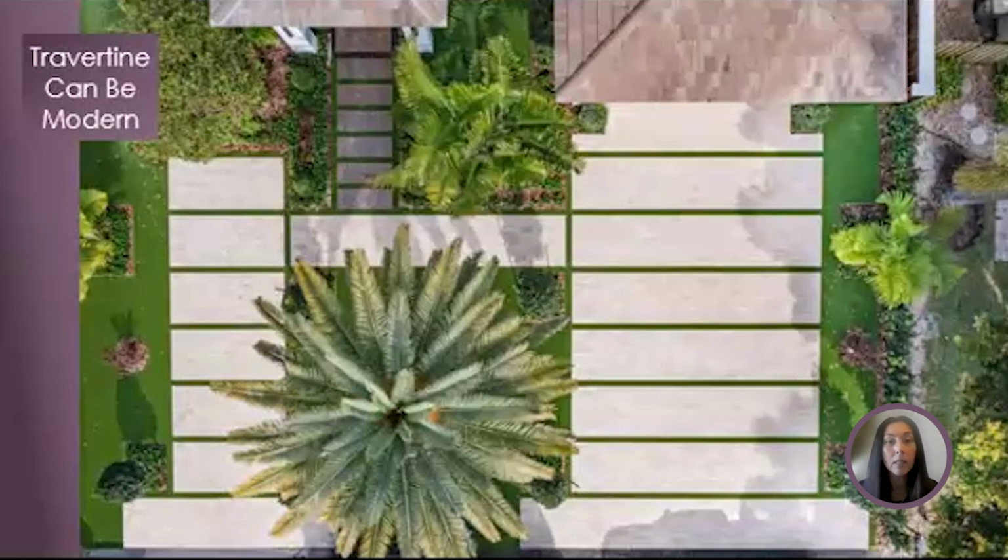Bandings can create different looks in different colors. You can use different types of stone, different materials, or adding artificial turf will create this beautiful look.